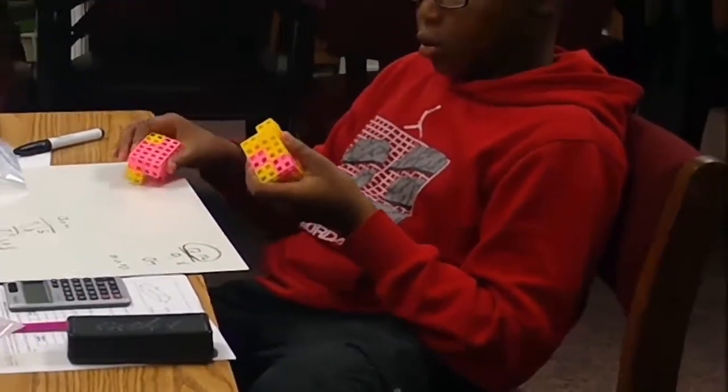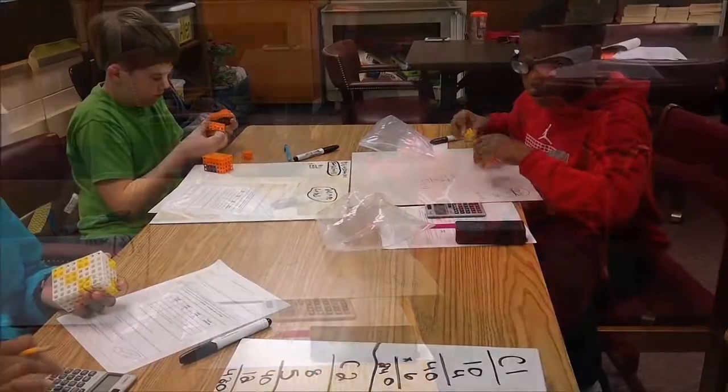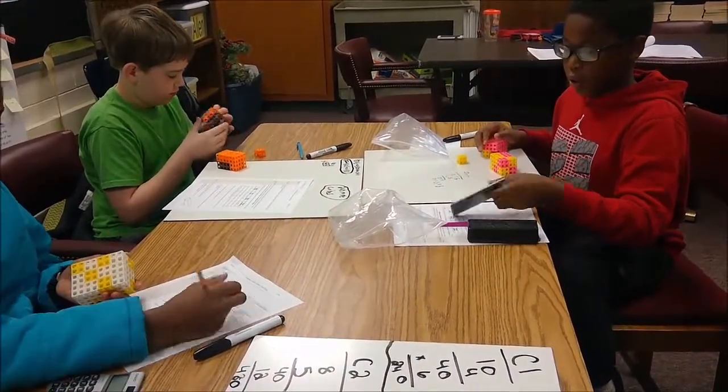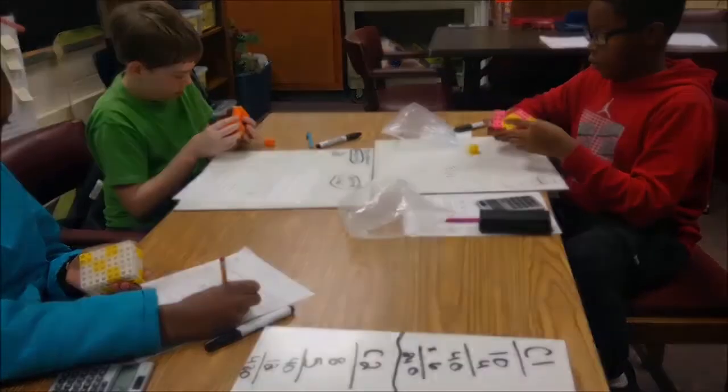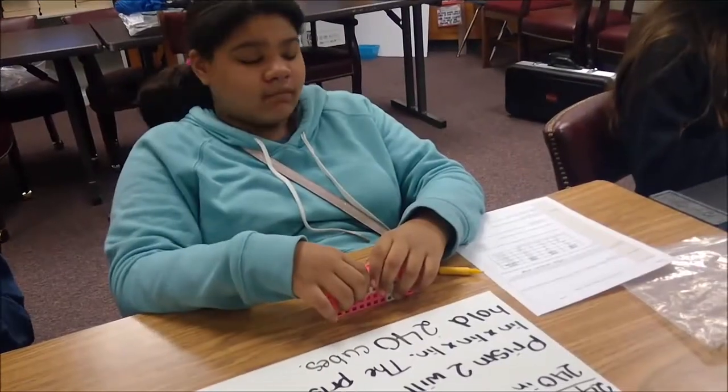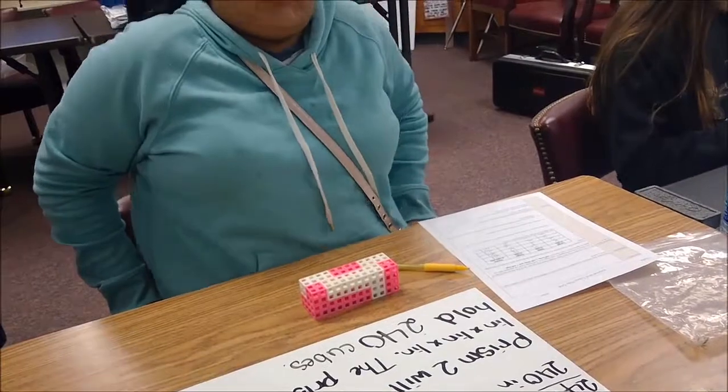What are you multiplying? My width, and my height to get the volume. Why do you think they all have the same volume? Because they all have 24 units in it.